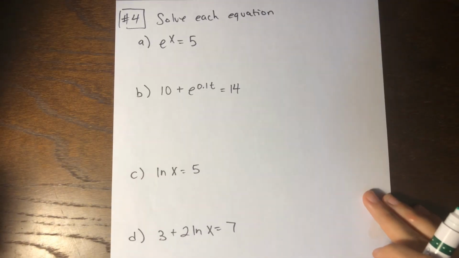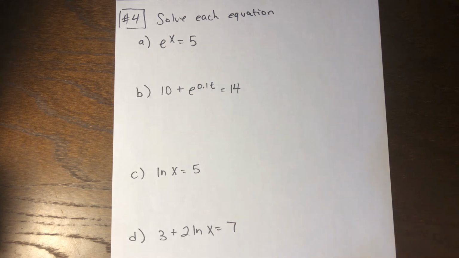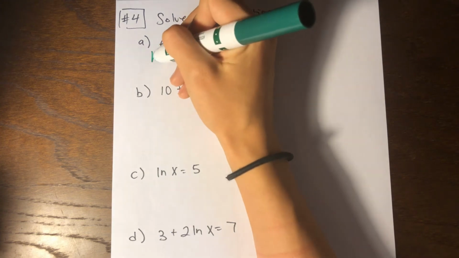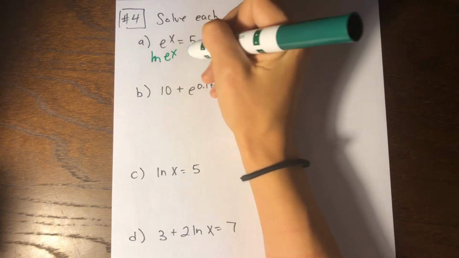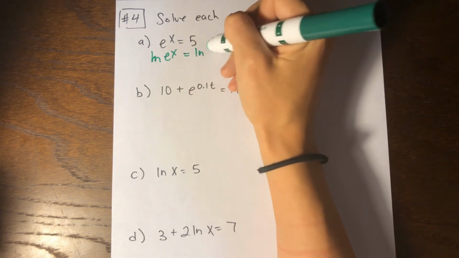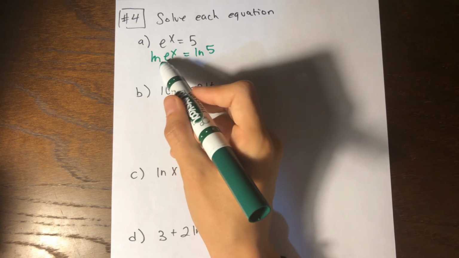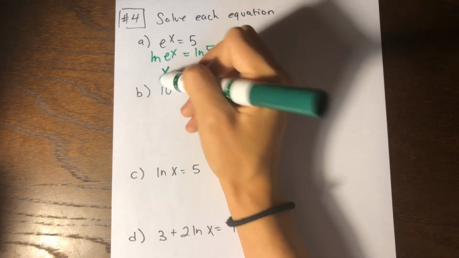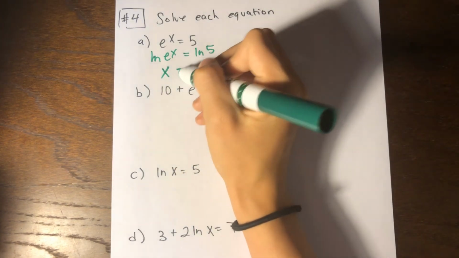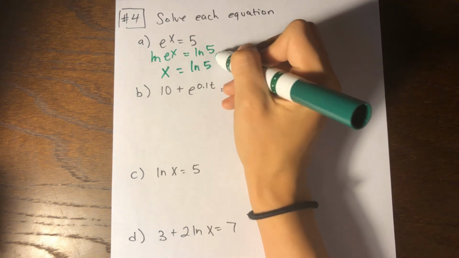Now we're going to be looking into solving each equation. So we are given e to the x to the 5th is equal to 5. So I'm going to rewrite this. I would take the natural log of e to the x and the natural log of 5. We know from our properties that the natural log of e to the x was x. So x is going to be equal to the natural log of 5.